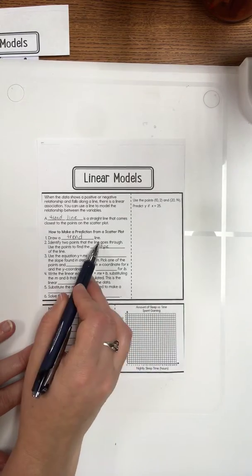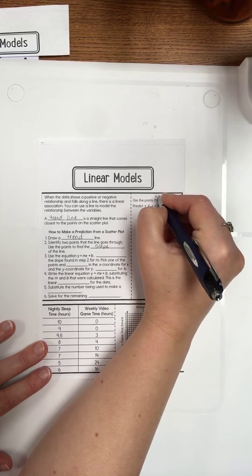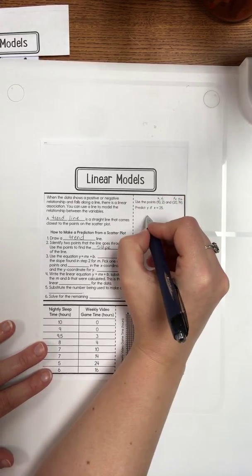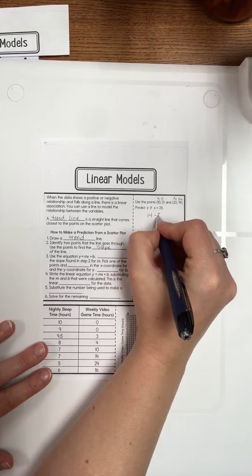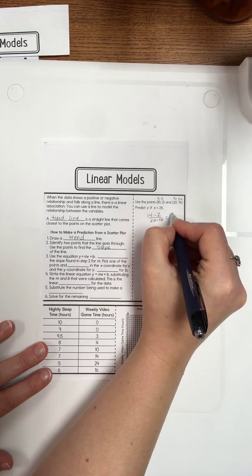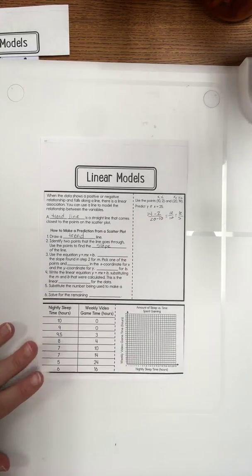So we don't have the scatter plot or the trend line. What we have are the 2 points. Remember that to find slope, we need to have x1, y1 and x2, y2. And remember your slope formula is y2 minus y1 over x2 minus x1, which is going to give me 12 over 10, which is 6/5. Okay, so that's step 2.